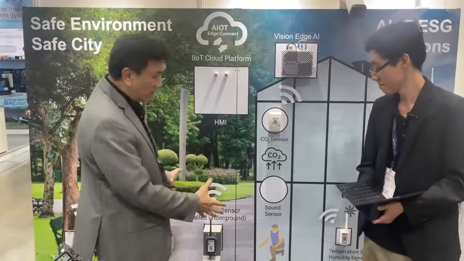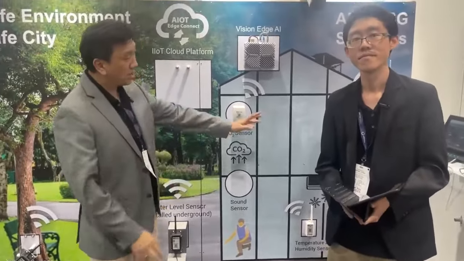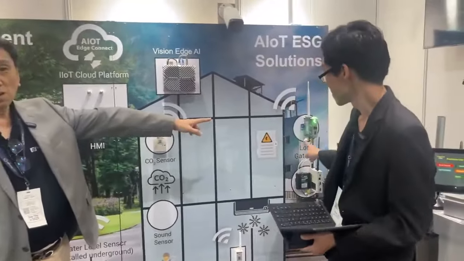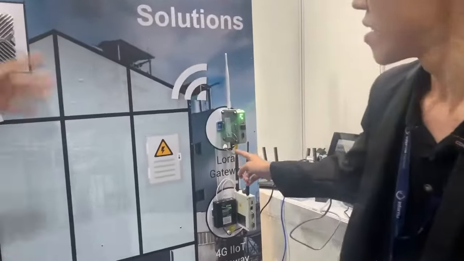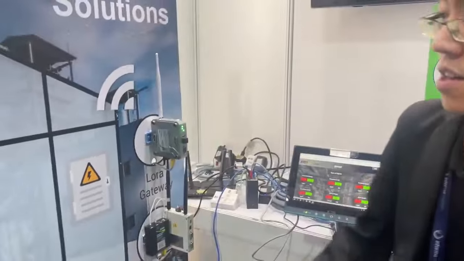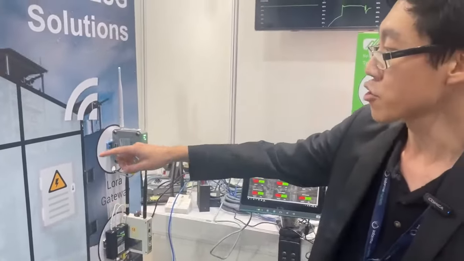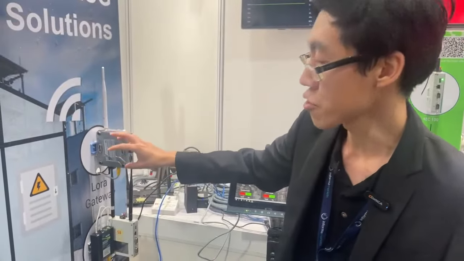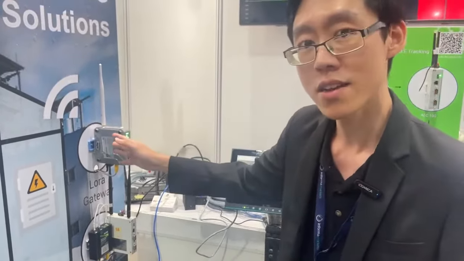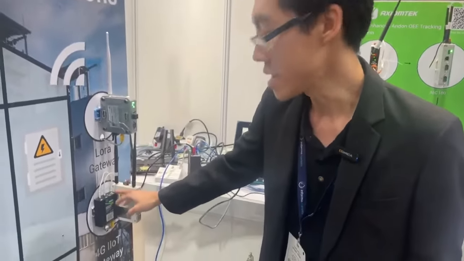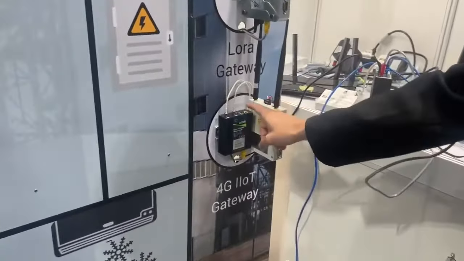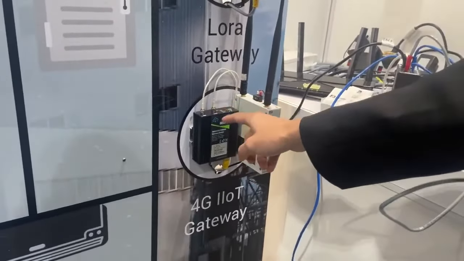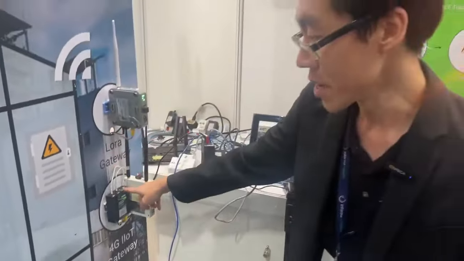With all this data being collected, all this data is being published to the LoRa gateway. Maybe Ken Leong can explain this part. Okay, so all the sensors will send the data through LoRa into this LoRa gateway. Inside it will translate the data into Modbus, and then we have our AEC 300, a 4G IoT gateway that can do the Modbus polling, so you can get the data from here and then send the data out through the 4G network to our cloud.